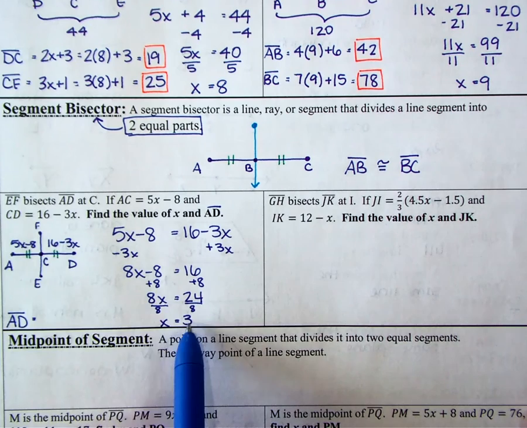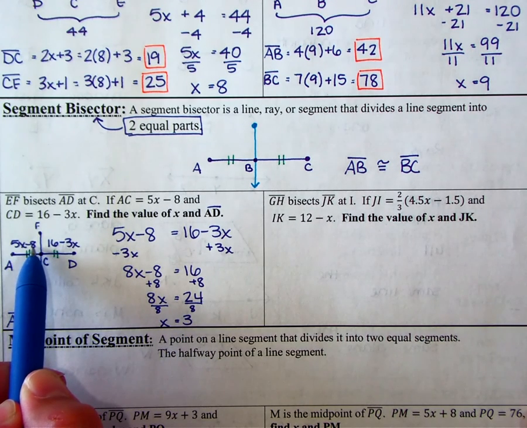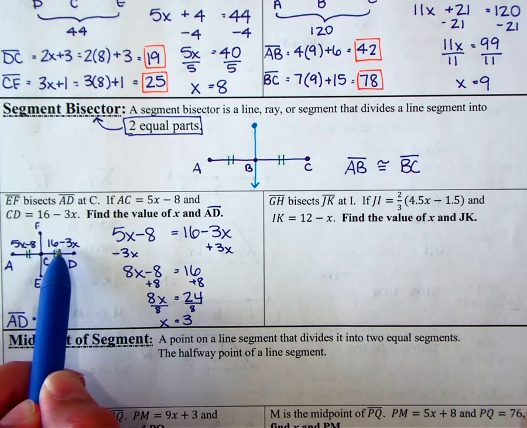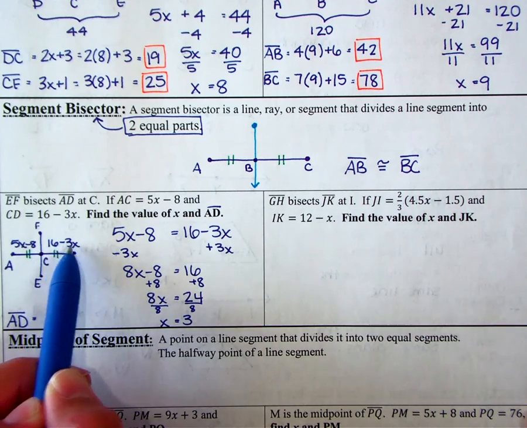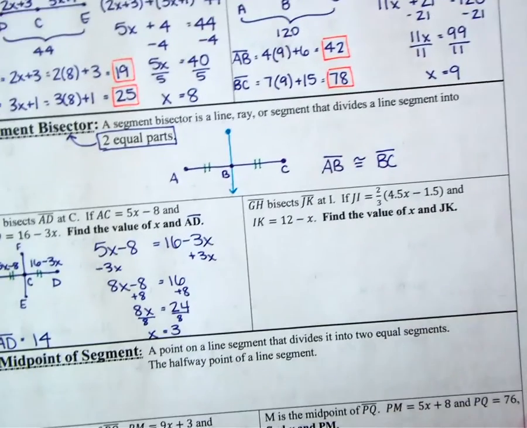So let's plug in our 3 for x. So 5 times 3 is 15. 15 minus 8 is 7. To make sure that we did it correctly, we can check the other side. So 16 minus 3 times 3, so 16 minus 9 is 7. Both sides are 7, so we know that together they give me 14.